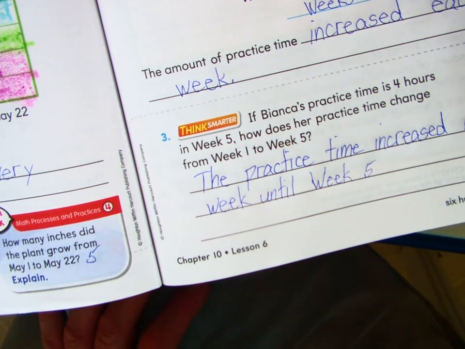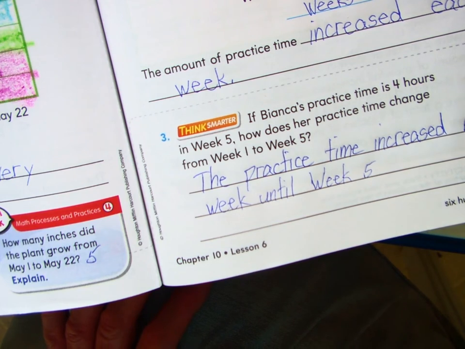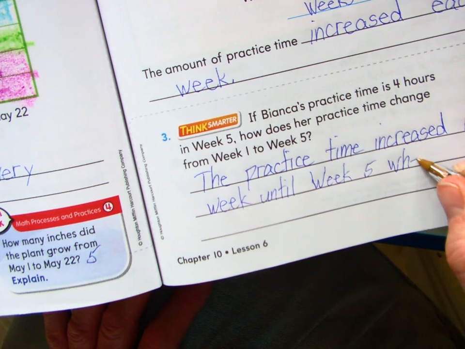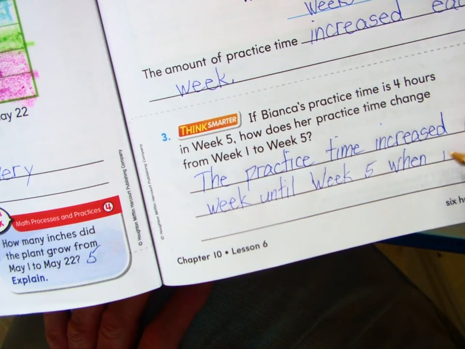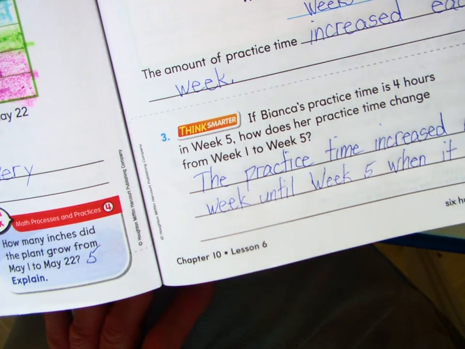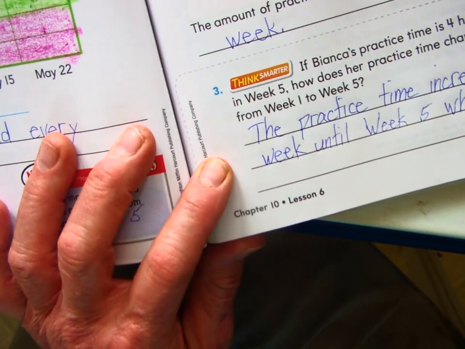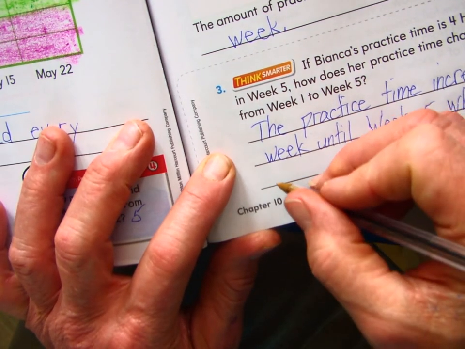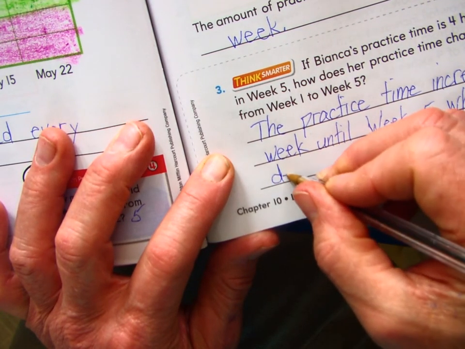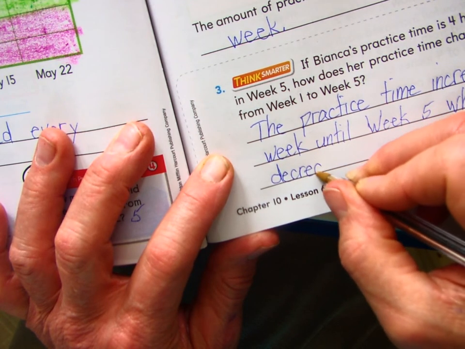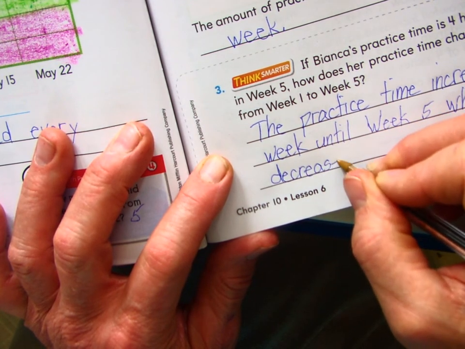What happened in week 5? Well, it went to 4 hours. Now it didn't increase, it went down. What word do we use for down? Going down, not increase. We use the word decreased. Decreased. When it decreased.